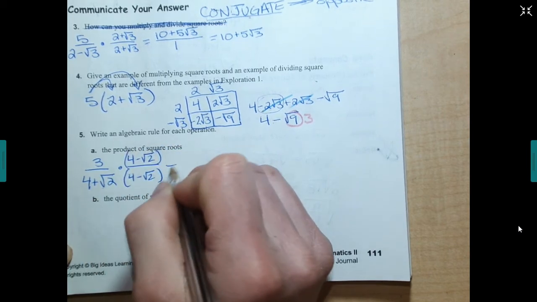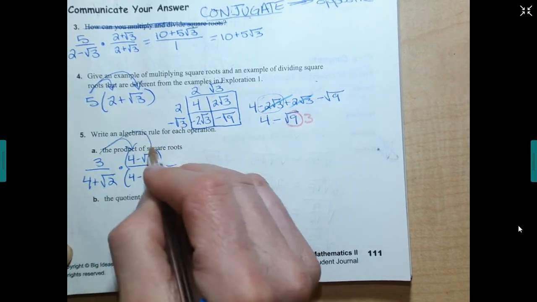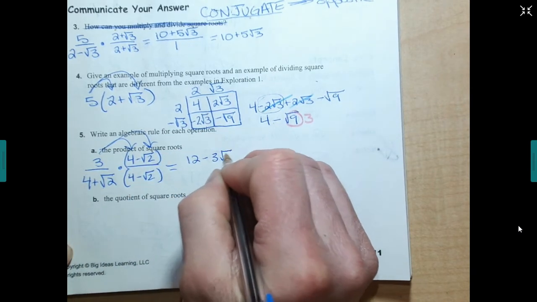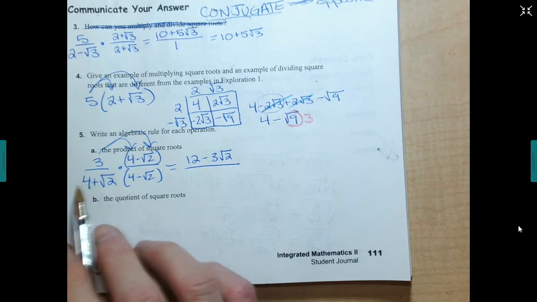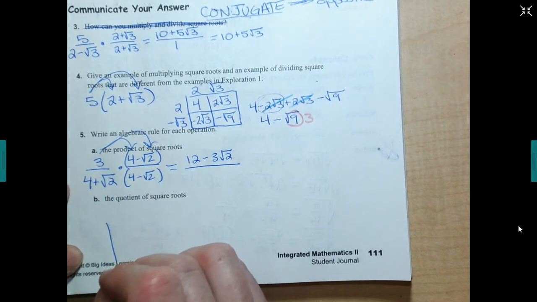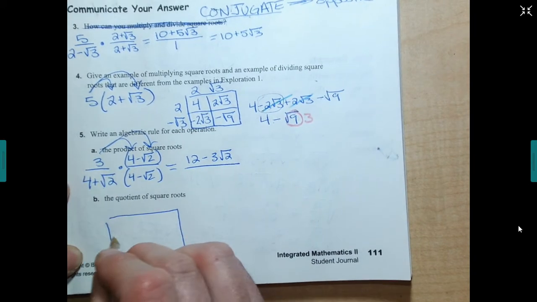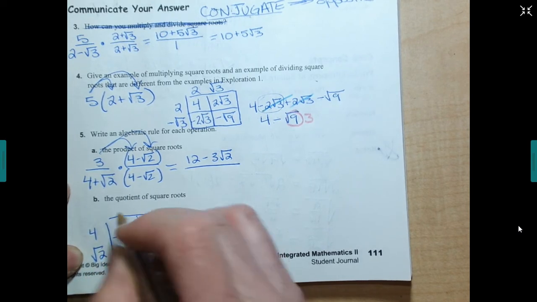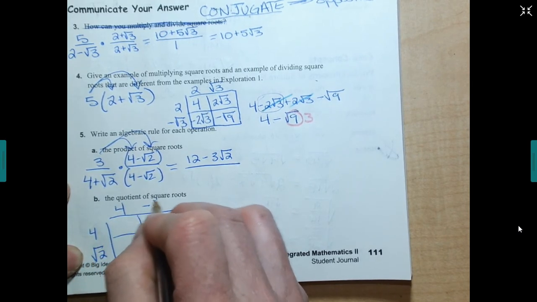Okay, the top we distribute. So we have 12 minus 3 times the square root of 2. But on the bottom, we have two binomials, so we are actually going to do box rules. 4, square root of 2, 4, negative square root of 2.